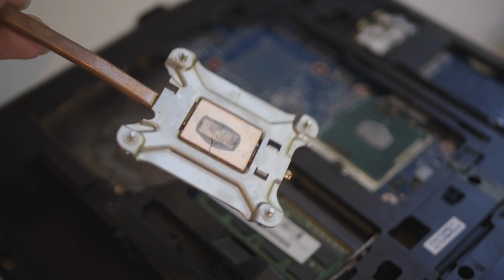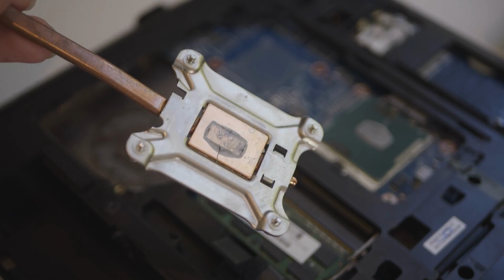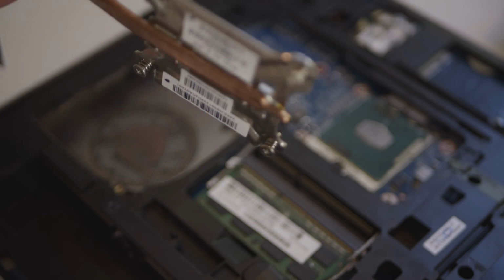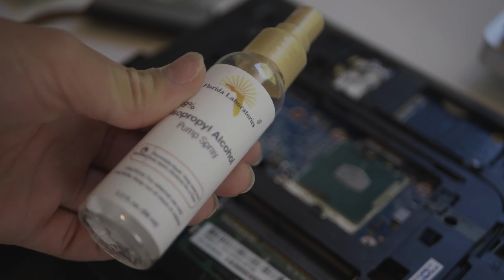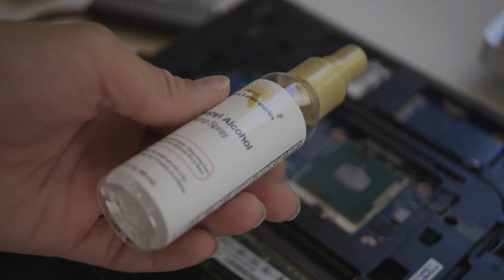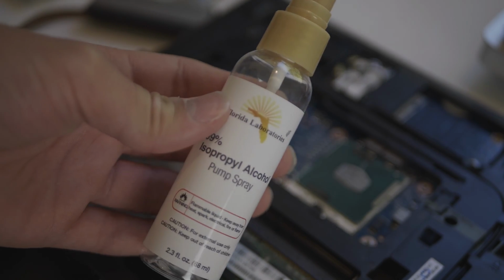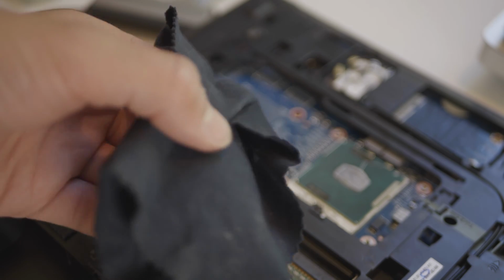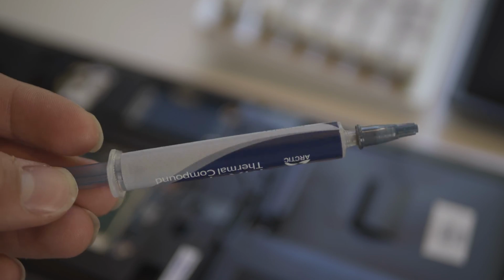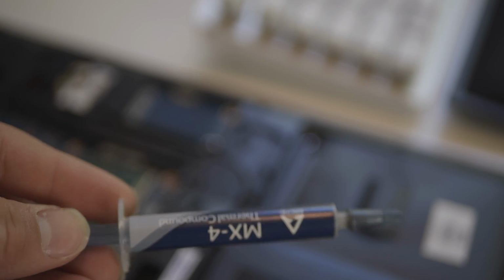So you're going to need to clean the thermal paste off of both of those things, because those things are what connects the heatsink to the CPU. So you're going to need some alcohol, and a microfiber cloth, and then some thermal paste. I definitely recommend using MX4. It's just a really great thermal paste.